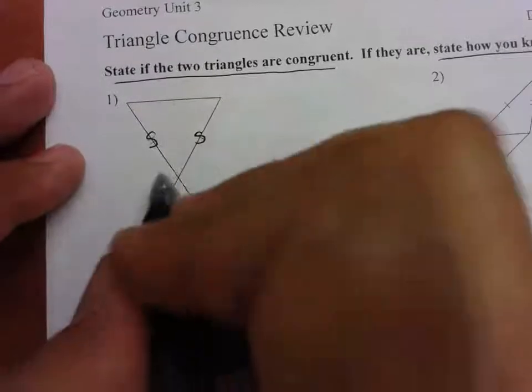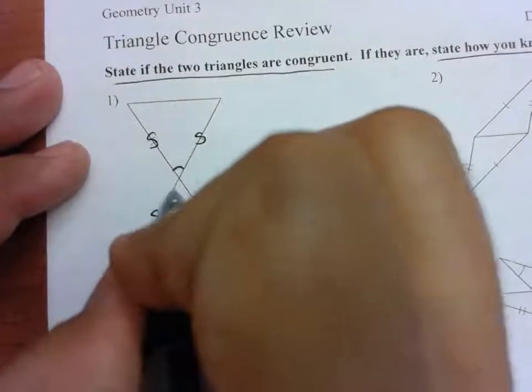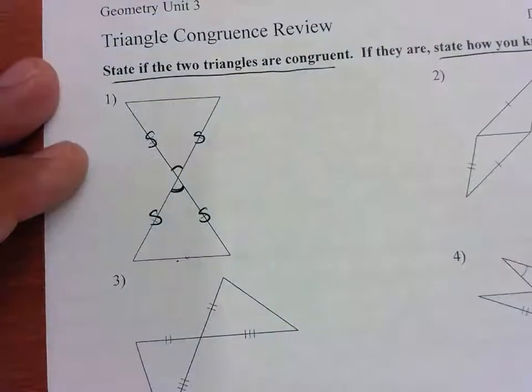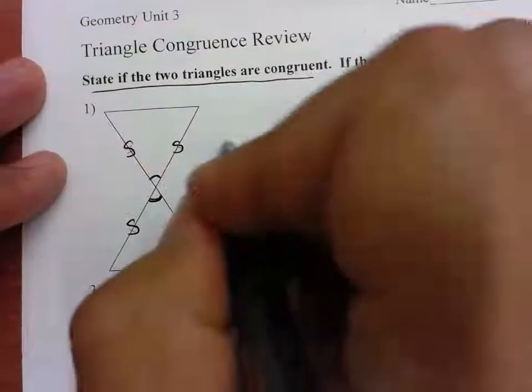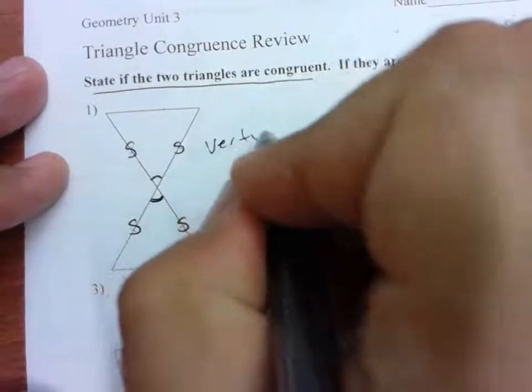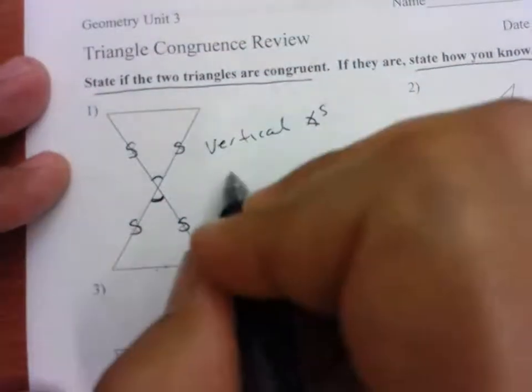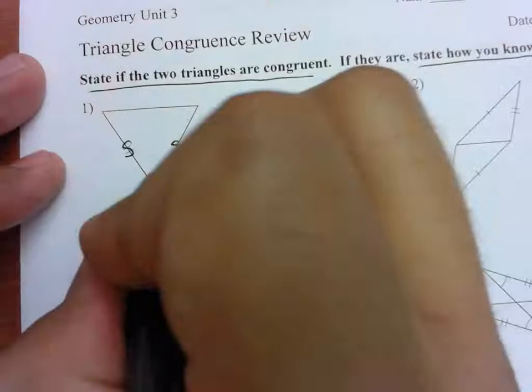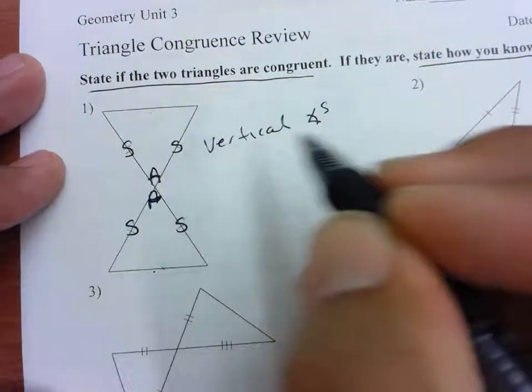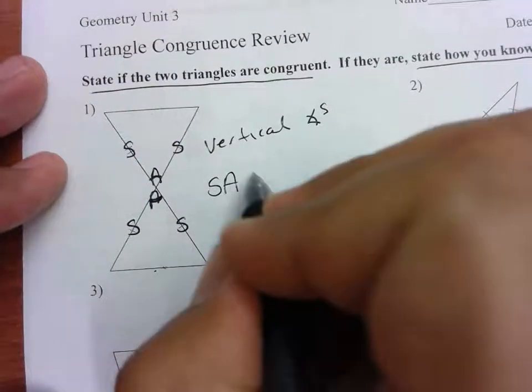Hannah's right. Vertical angles. Hannah just said it about the sides. Vertical angles are right there. Those 2 angles are equal. Vertical angles gives you side, angle, side.